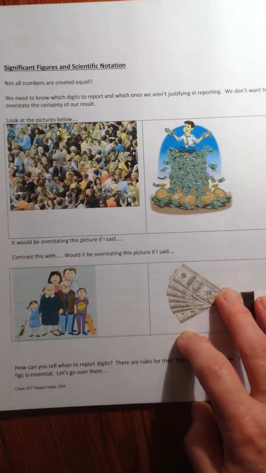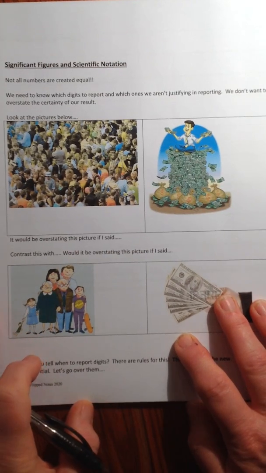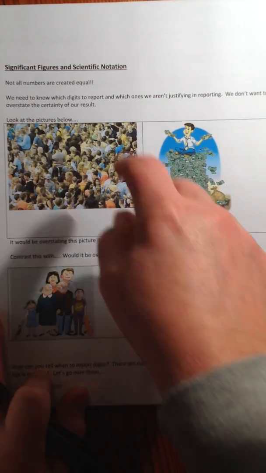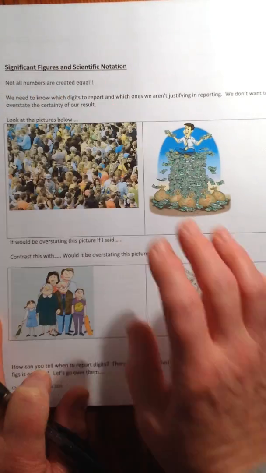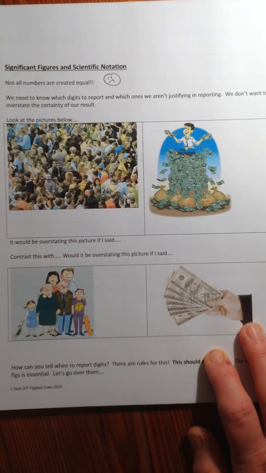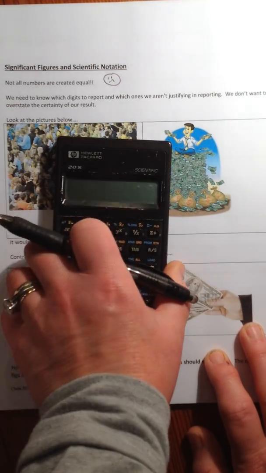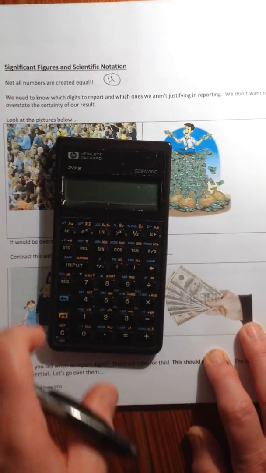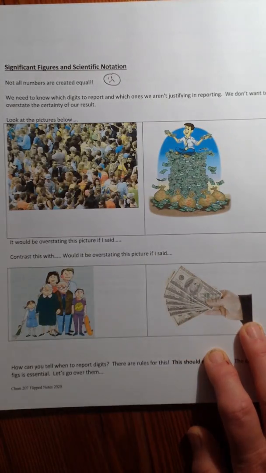Significant figures in scientific notation are the bane of the chemistry student's existence. Not all numbers that you write on a page are created equal, and this is very confusing for students, okay? Just because we push buttons on our calculator doesn't mean we're justified in reporting it, okay? This is a very, very different concept.